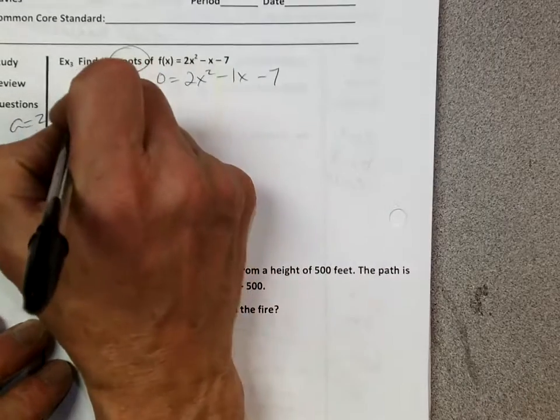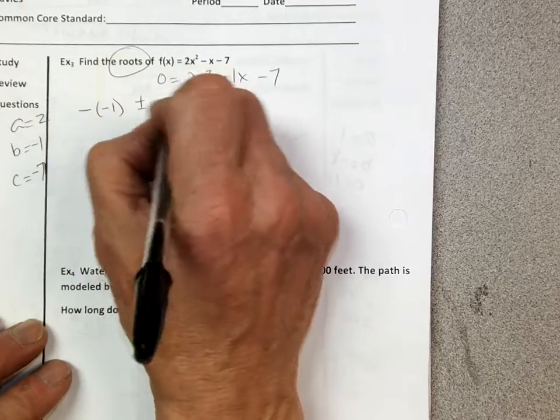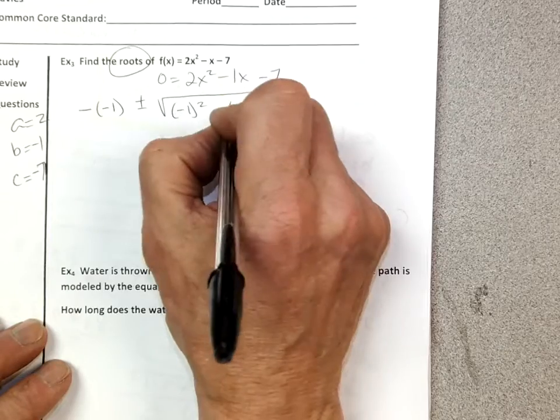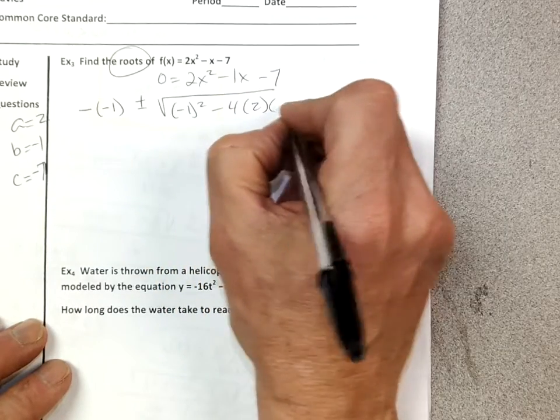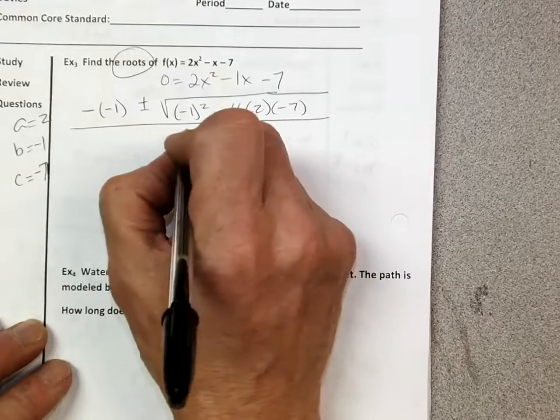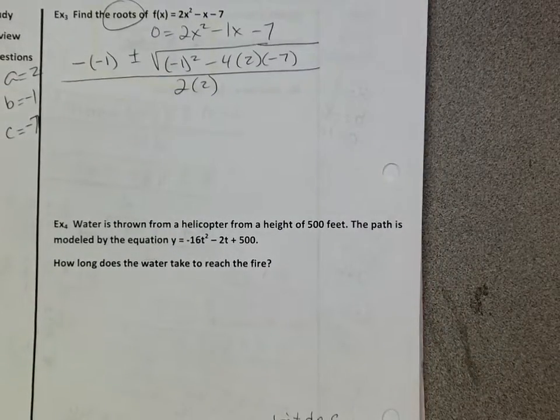So I got a negative B, so I got a -1 plus or minus square root of -1 squared minus 4 times 2 times -7 all over 2 times 2. Okay, there's my first step.